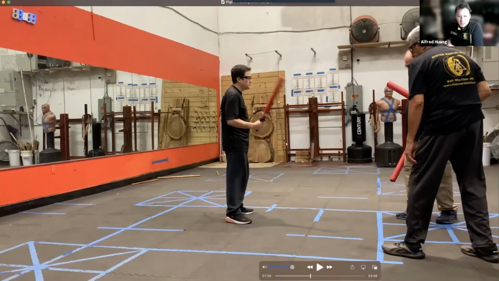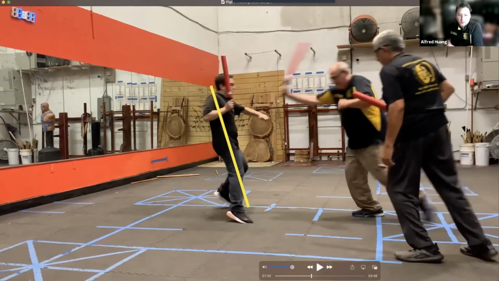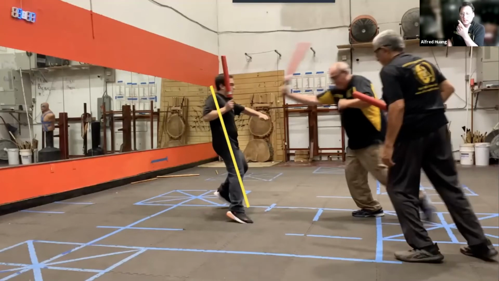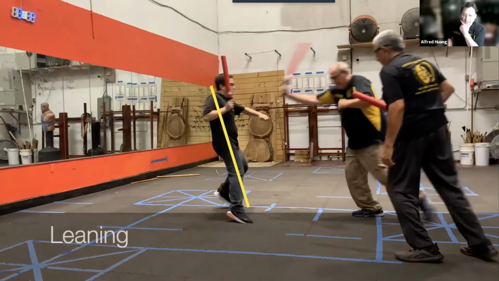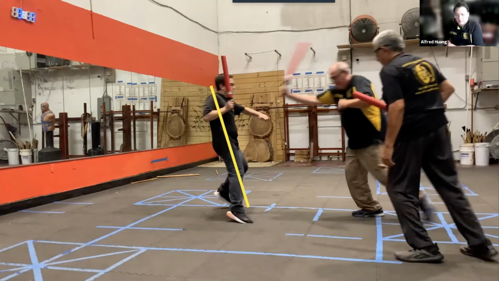Okay, and in this last clip, what you see here is he's caught off guard a little bit, and so he does what we call leaning. You're just trying to avoid getting hit, right? And so the head is usually leaning back, and you're imbalanced, you're a little late to the response.